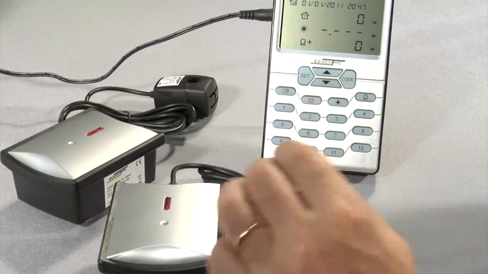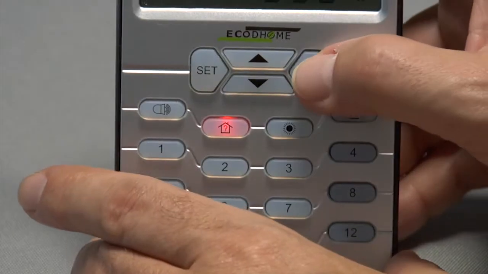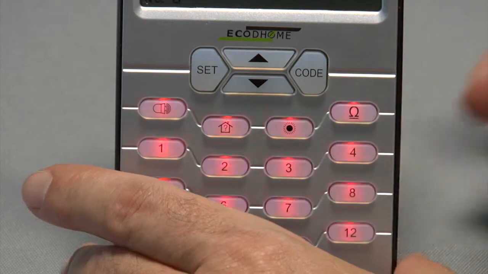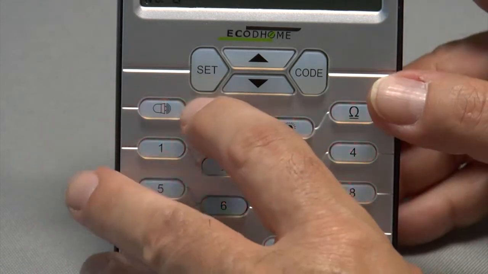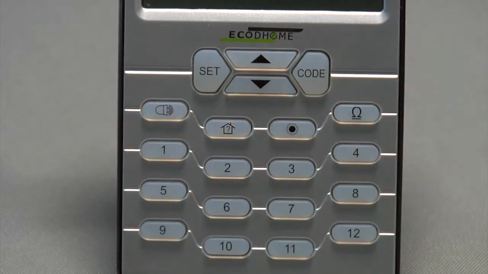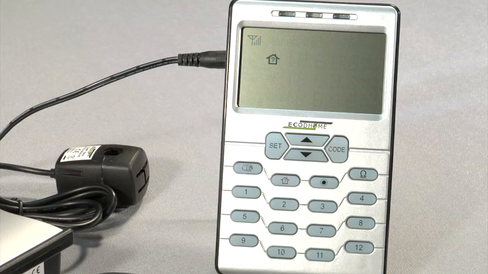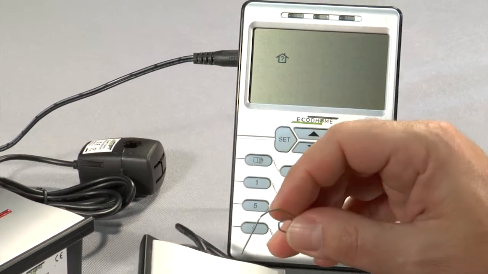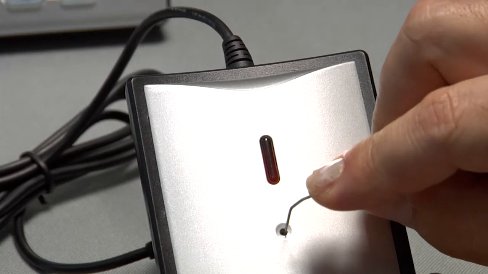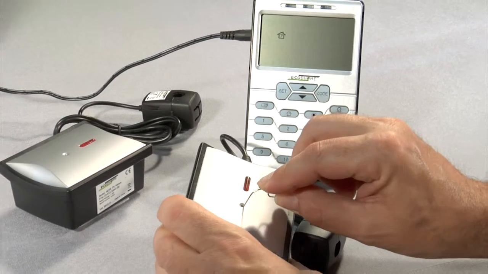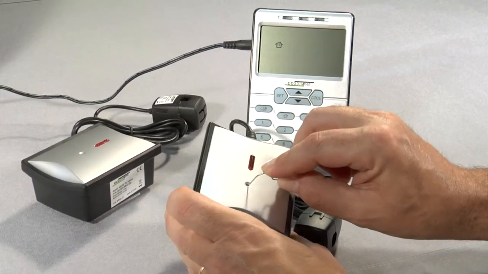Remove the clear tab on the back. Press the code buttons for 3 seconds. When the keys begin to flash, press the button with the little house symbol. Then press the pairing button on the front of the transmitter with a paperclip for 5 or 6 seconds.